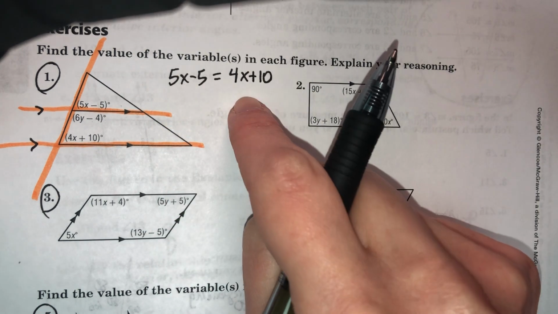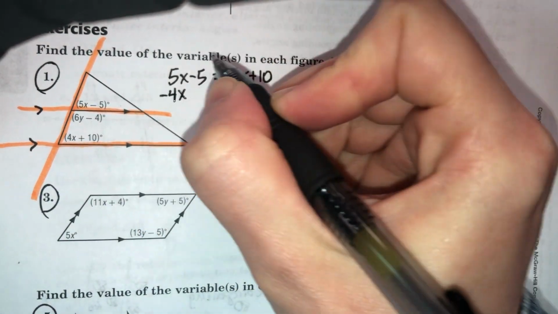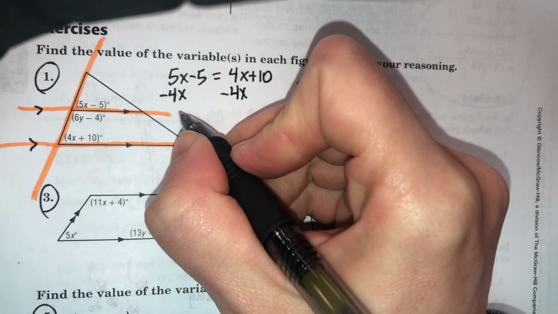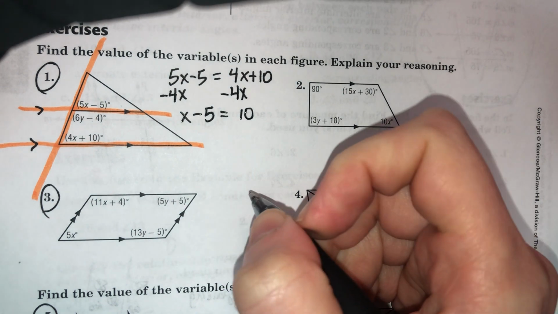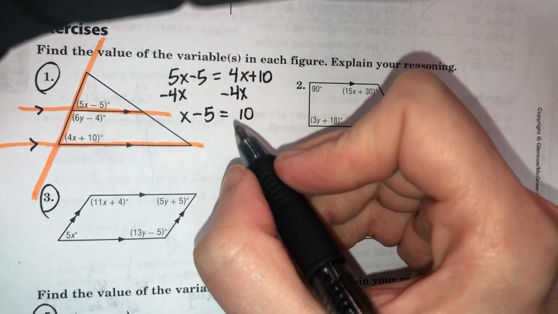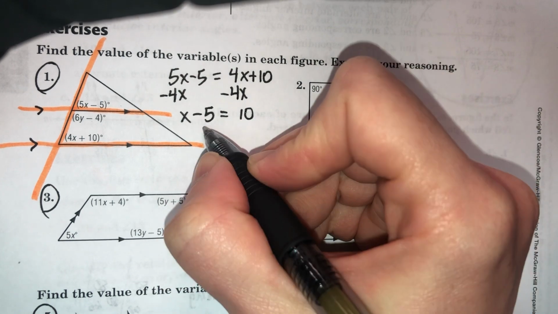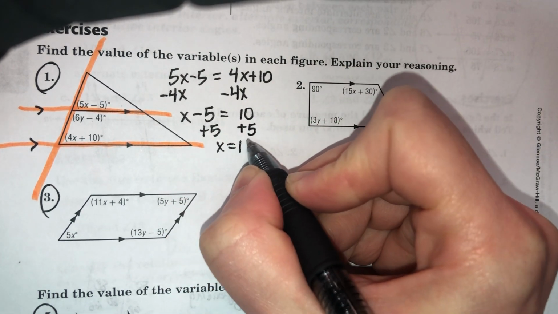So since 5x is bigger than 4x, I'm going to subtract my 4x from both sides. So 5x minus 4x is 1x. And now I'm going to get the x by itself, so I'm going to add 5 to both sides with the 10. So x is equal to 15.